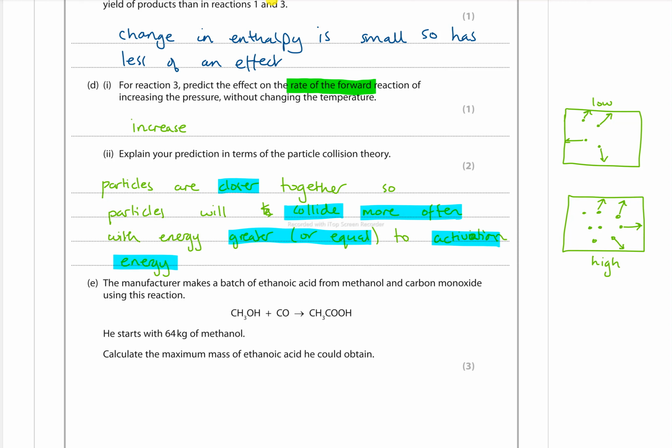Or you can write it this way. Look, I'm going to write it here, in a different language. Particles are closer together.